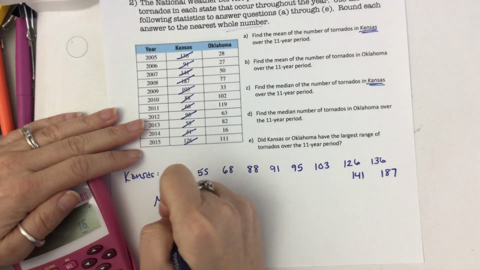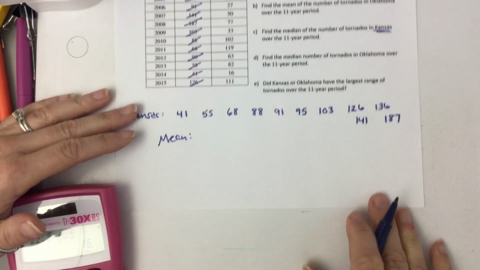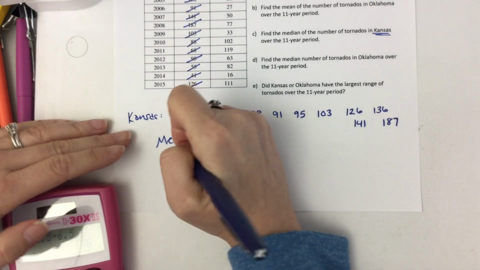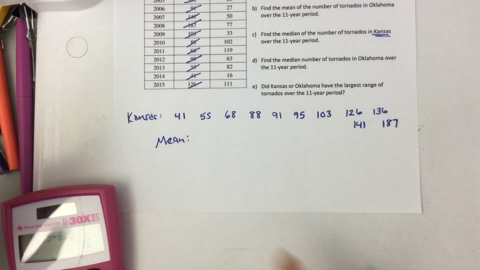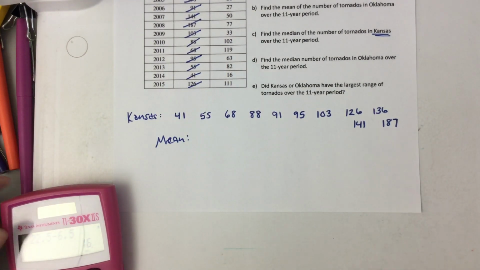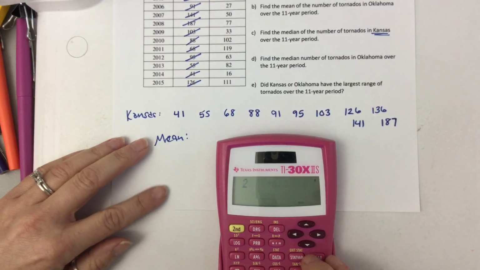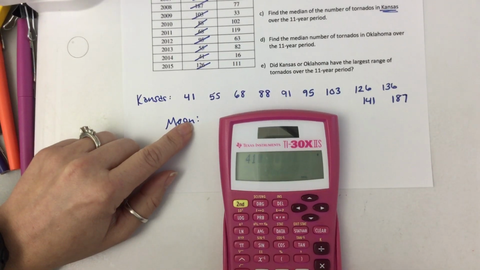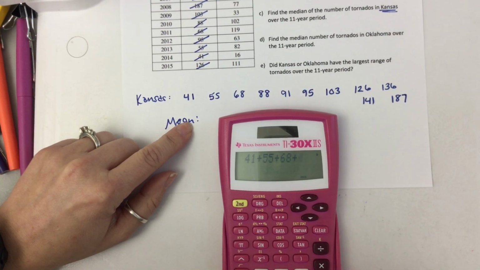Holy smokes. When I was in high school learning about this stuff, I always could remember the mean because I felt like it was the meanest. It was the most work. You have to add all those numbers together and divide. So the mean is the mean one. It's the most work. It takes some time.